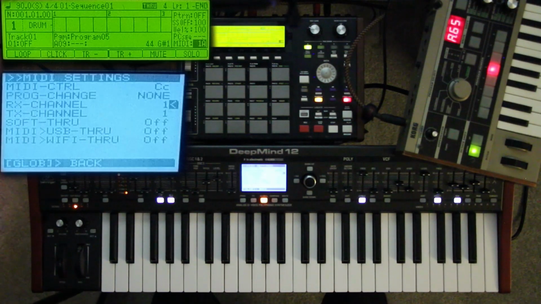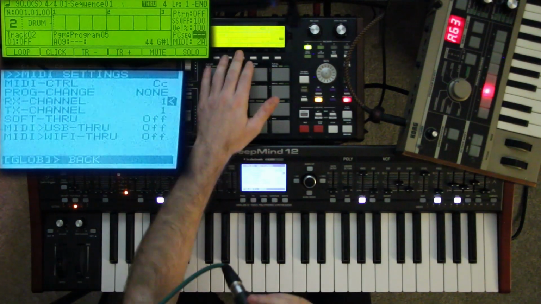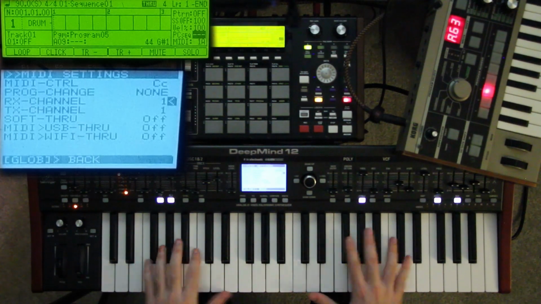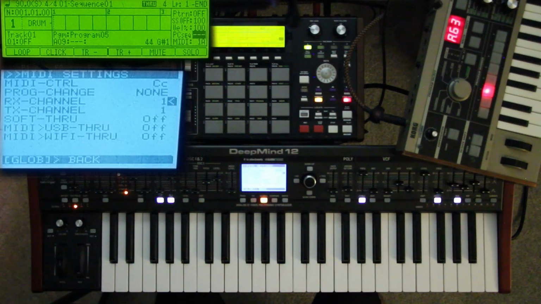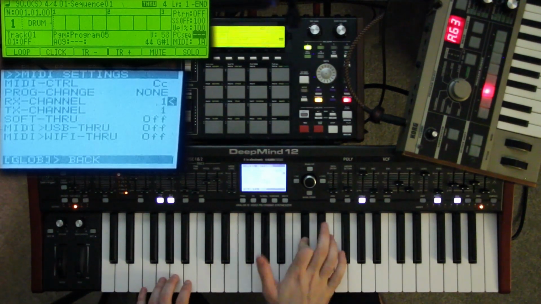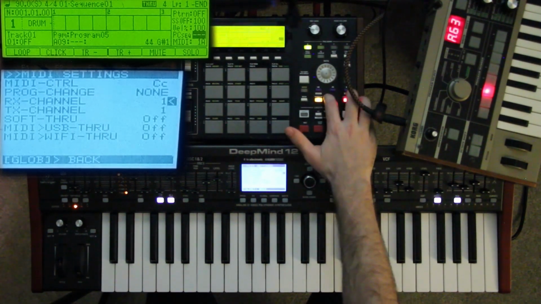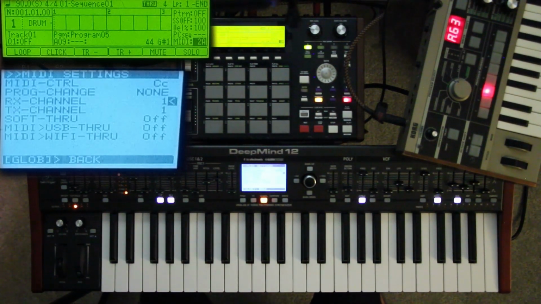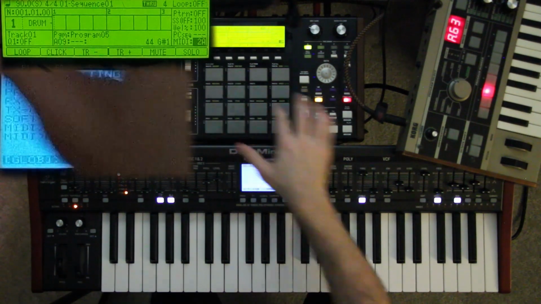And so this is sort of a practical example of what I really do with that on the MPC and the Deepmind. I'm going to find a better patch here. So here is a practical example of how I do a lot of my jamming, a lot of my loops. The Deepmind has local off, and its keyboard goes to the MPC, and it goes to the active track, and then I direct it other places, okay? And so channel 1 is the Deepmind. Channel 2 is the microKORG. And so I'll record a little loop.